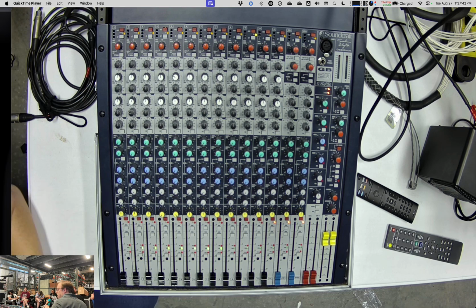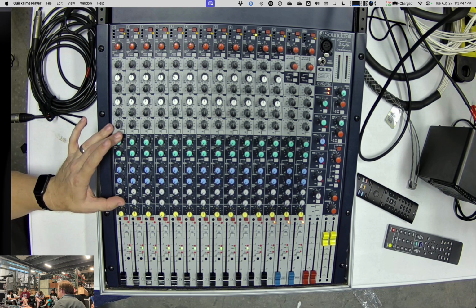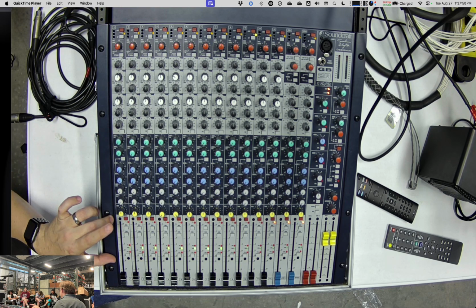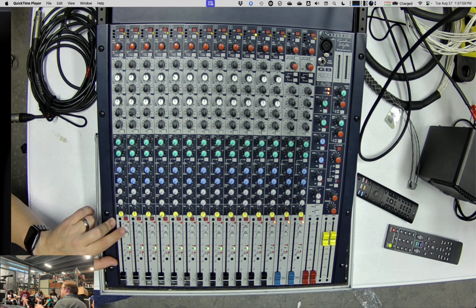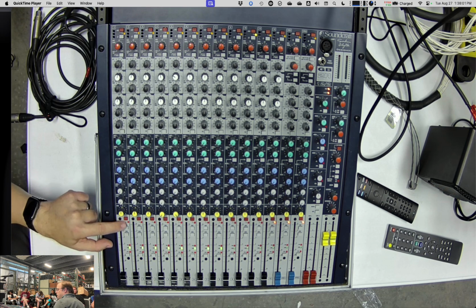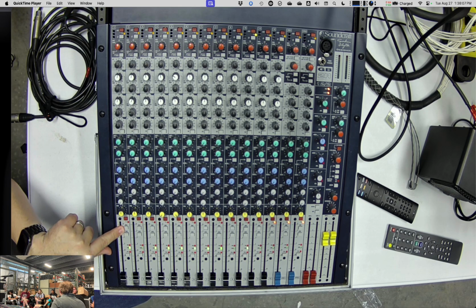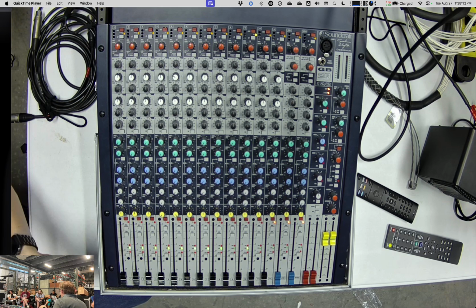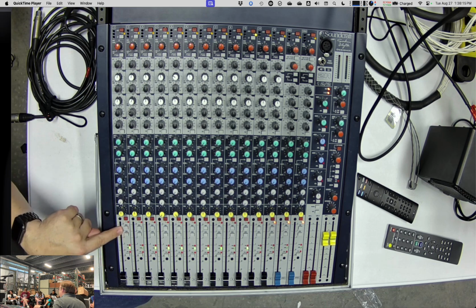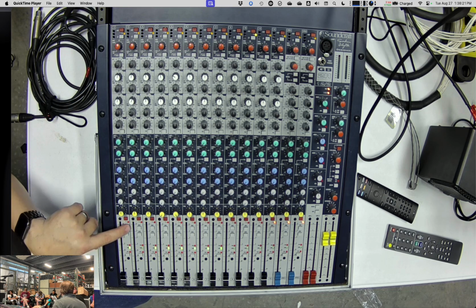Now, there are two main types of buses. There are the aux buses and the group buses. Okay? The group buses are buses that, when you put the sound on that bus, all the sound goes on that bus. Like it's a binary, it's a yes or no. The sound is either on that bus or it's not on that bus. Okay? All or nothing.